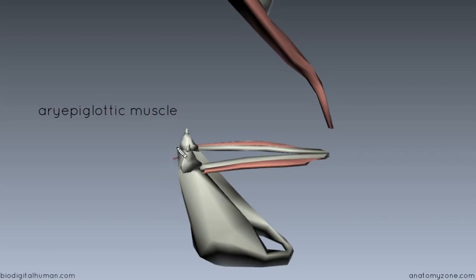So if you imagine this oblique arytenoid muscle attaching from the muscular process to the apex of the opposite arytenoid cartilage, and then you've got this aryepiglottic muscle which might be a continuation of this muscle, but it attaches from the arytenoid cartilage and it runs up in the aryepiglottic fold to attach to the epiglottis. So you've got this aryepiglottic muscle.